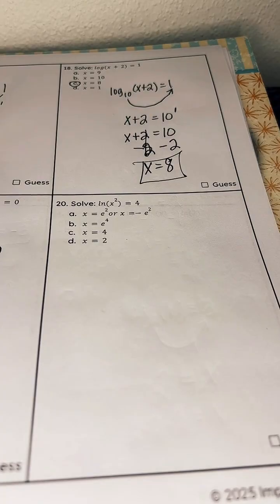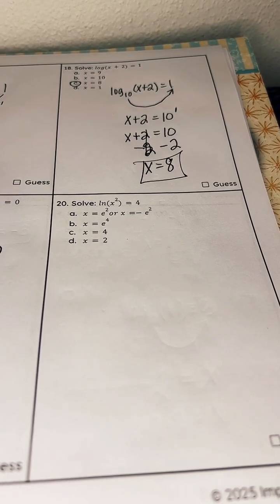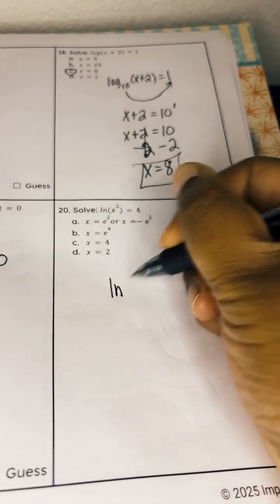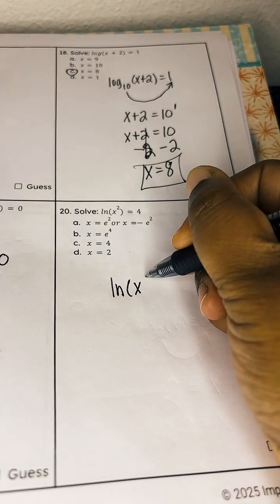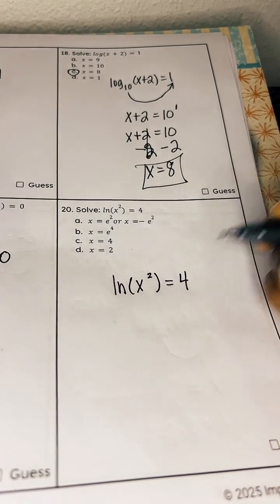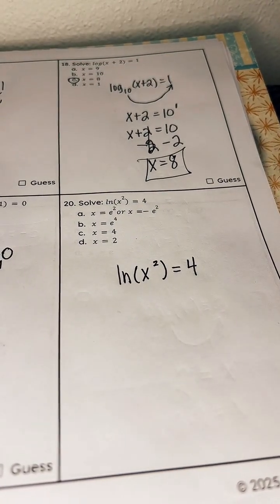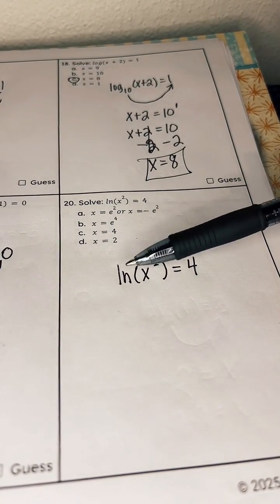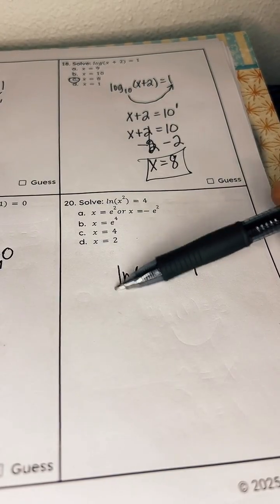All right, let's go to 20. Solve ln x to the second power equals 4. All right, so if we have ln x to the second power equals 4, now what you want to ask yourself is, what cancels out this guy?